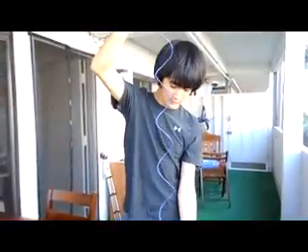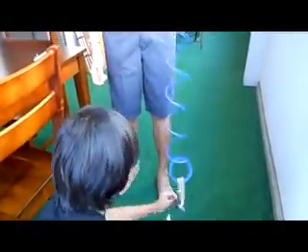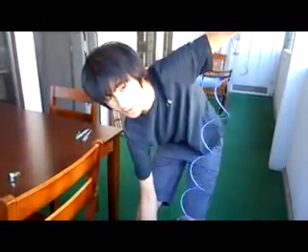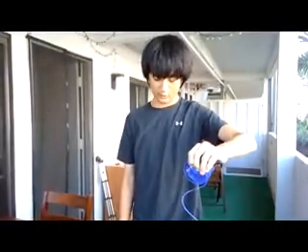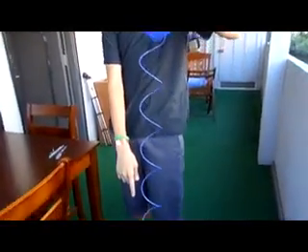And when I let go of all the weights, see how it came back to its original shape. I'm going to demonstrate for you one more time with 4 weights.